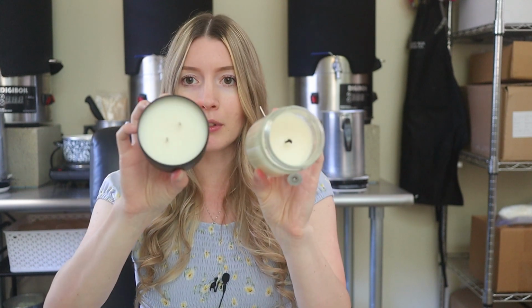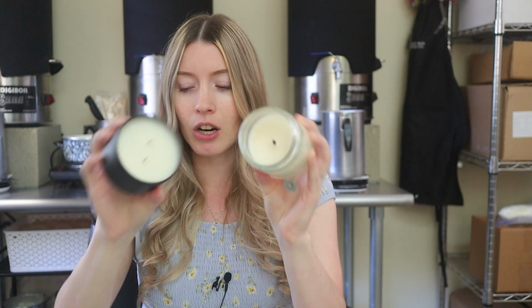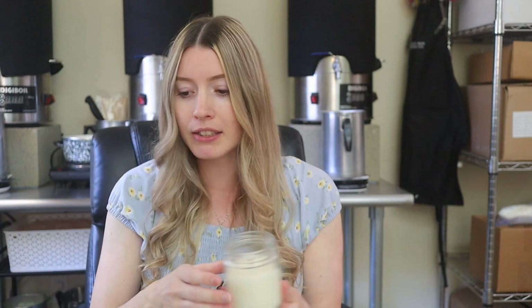Now, the reason why there are different sizes is because there are different diameters of jars. Here are two examples. These are two different diameters of jars, and they would require different sizes of wicks in them. What the wick does is work with the rest of the materials inside of the candle, alongside the wax, the fragrance oil, and the diameter of the jar.